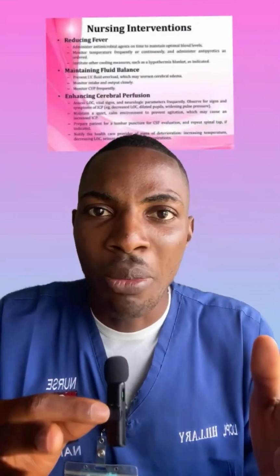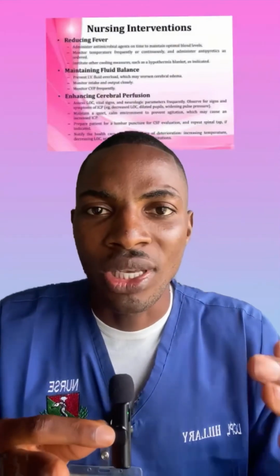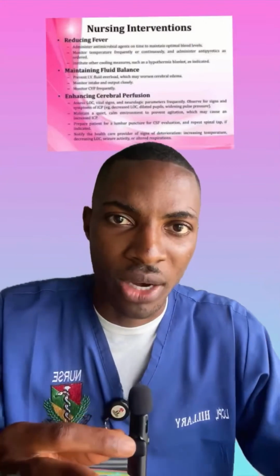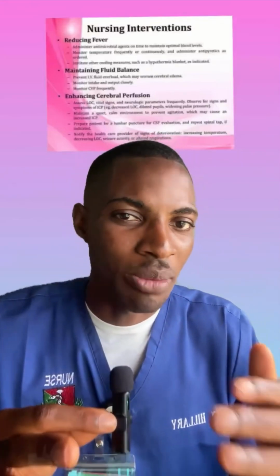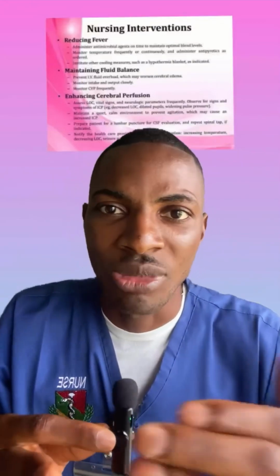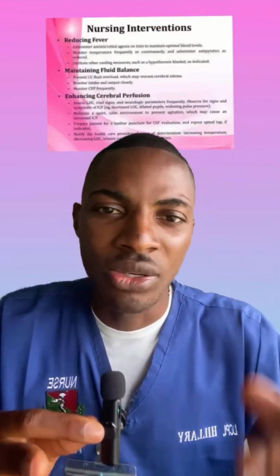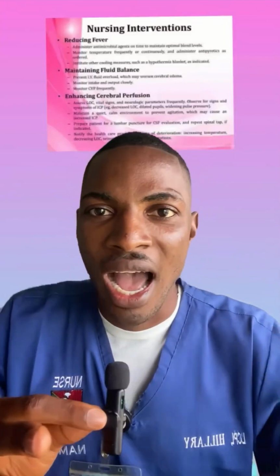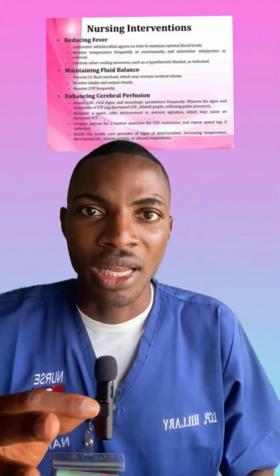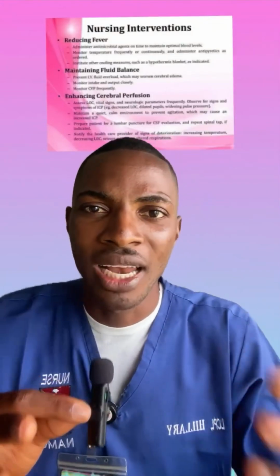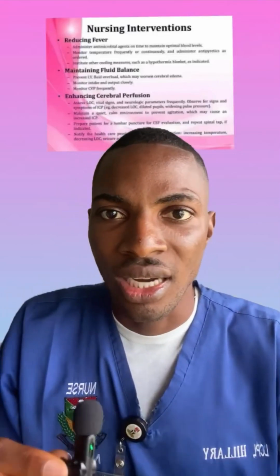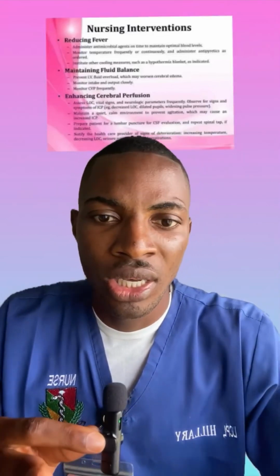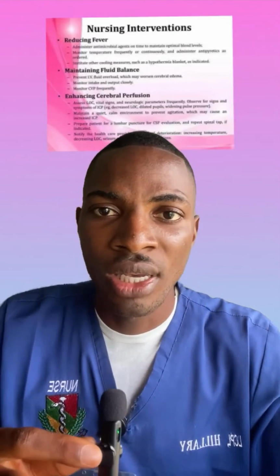The number one nursing intervention: this patient is having hyperthermia. You have to tackle it by reducing the fever. How will you tackle it? You can take a sponge. If the temperature does not respond, then you can administer antipyretic. Before then, you make your patient comfortable and in a relaxed manner. You can also maintain fluid balance by monitoring the intake and output and the rest of them.